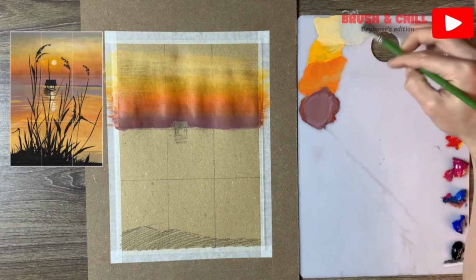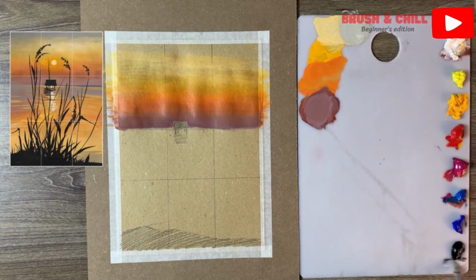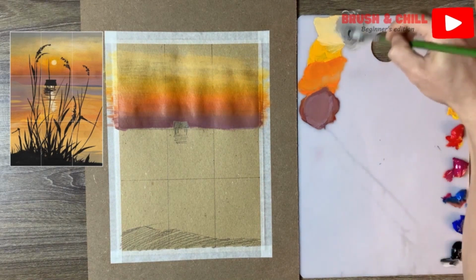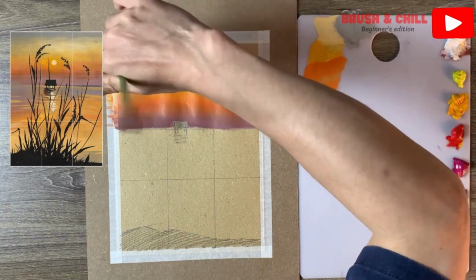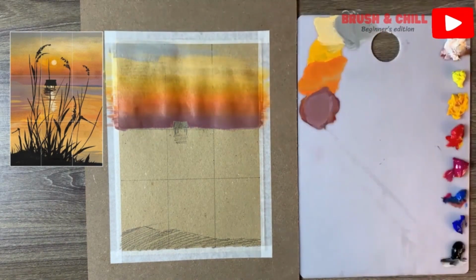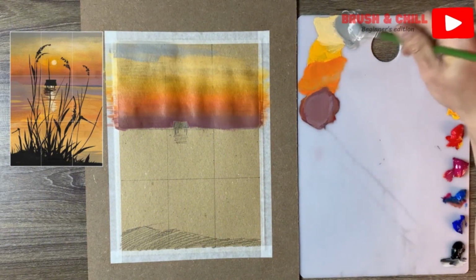For the very top part of the sky, you'll notice it's cooler compared to the warmer tones below. For this part, you just need to add some gray to make it more neutral, and basically, it will already be cooler than the yellow and red tones underneath.